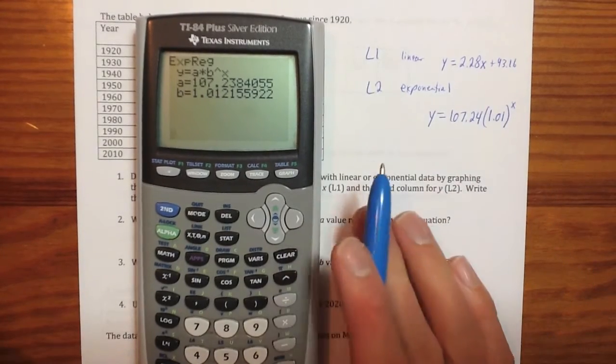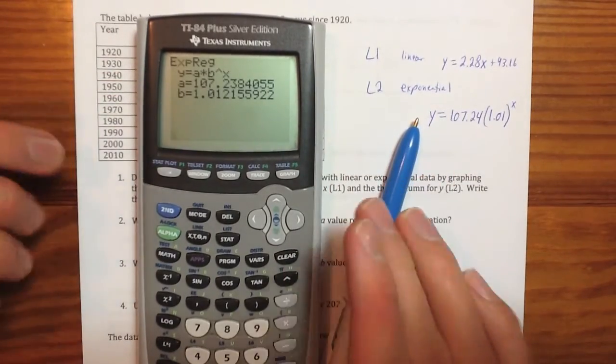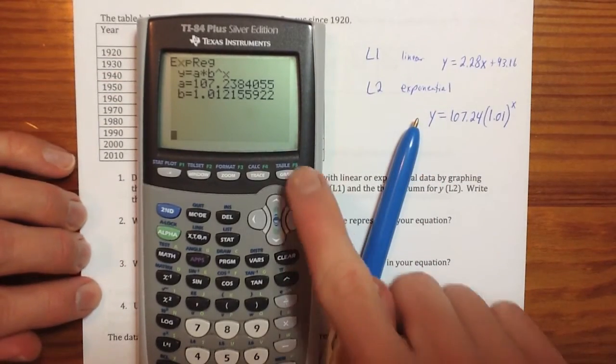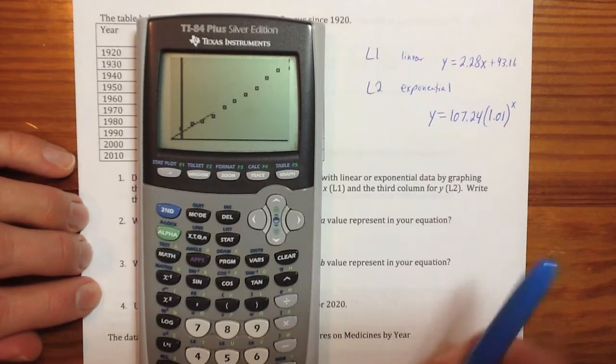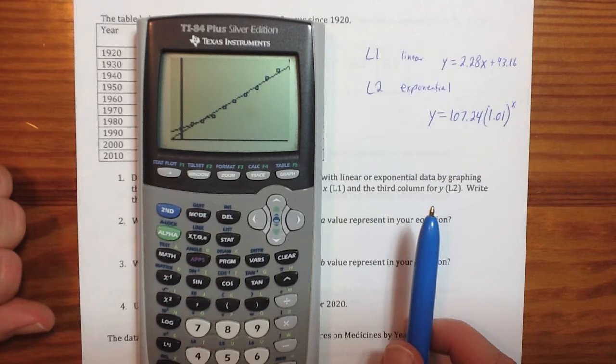I'm about to press graph. When we press graph, we're going to be watching it as it graphs so we can see which one is better. So, graph. This is linear. It's all right. This is exponential.